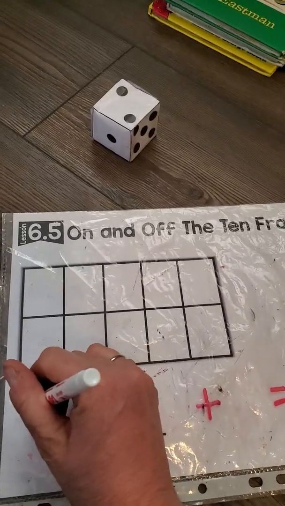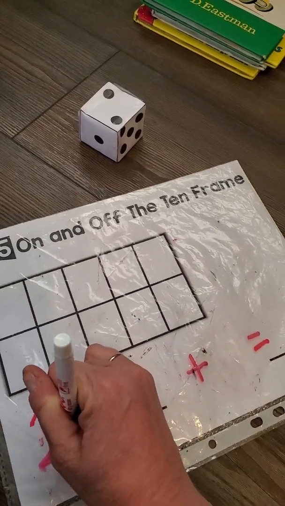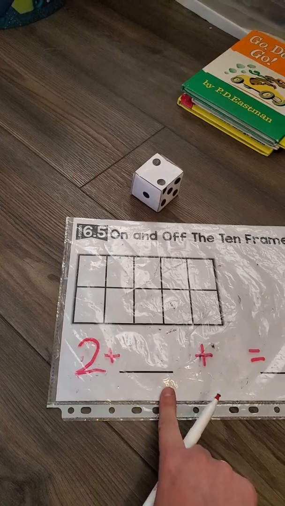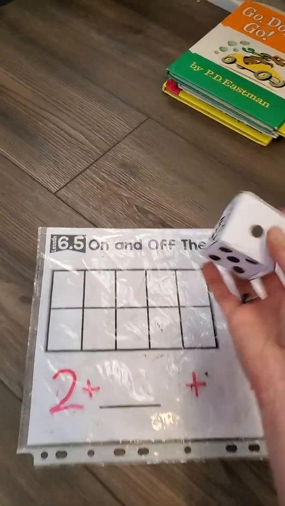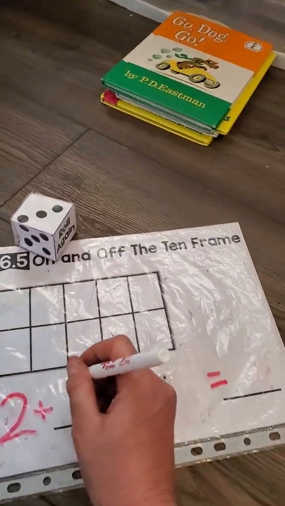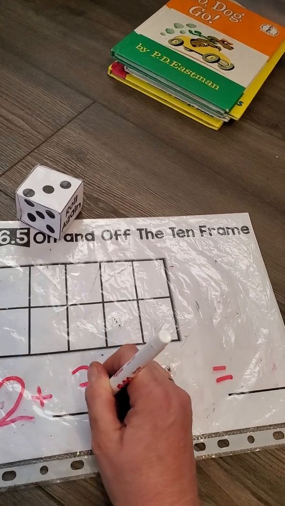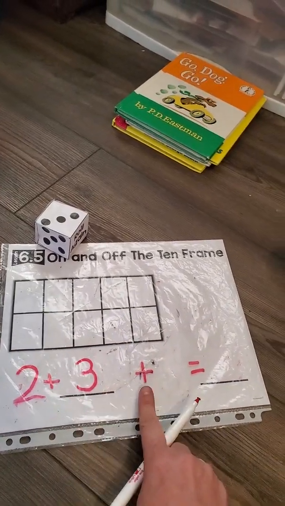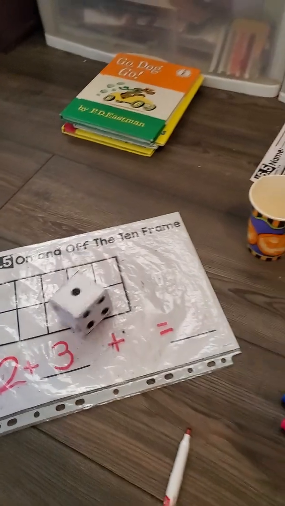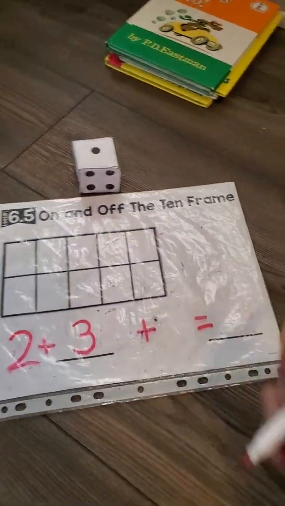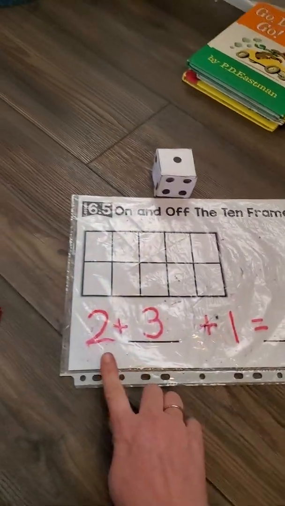So I'm going to put a 2 here. So 2. 2 plus what? So let's go ahead and roll it again. A 3. Oh my gosh. So 3, 2 plus 3 plus. Let's do one more. Oh, 1. Let's find out what number we get. Oh my gosh. Okay, so now I got a 2.